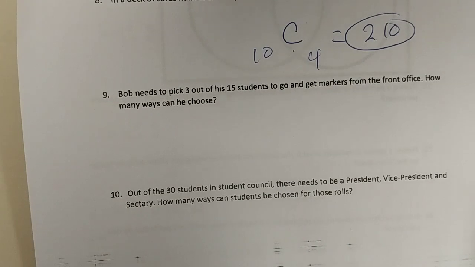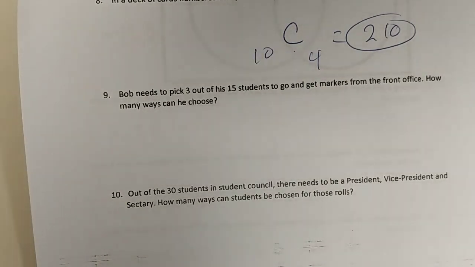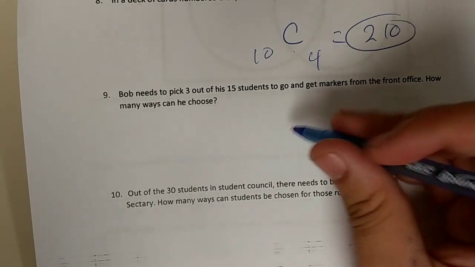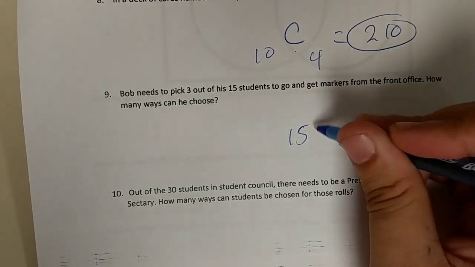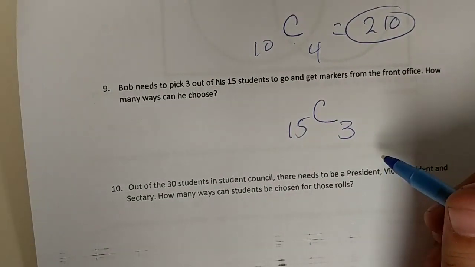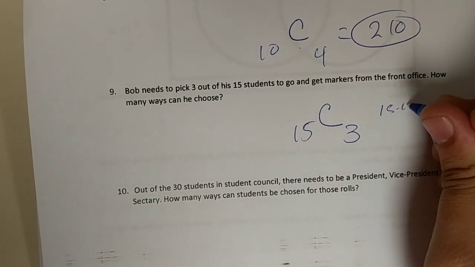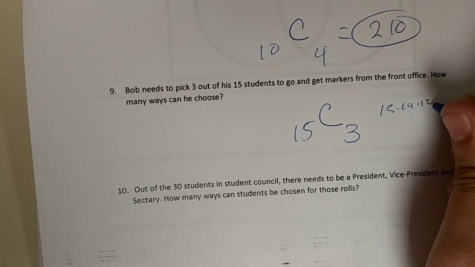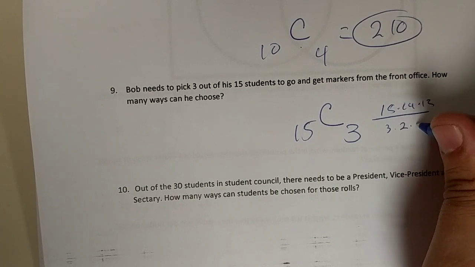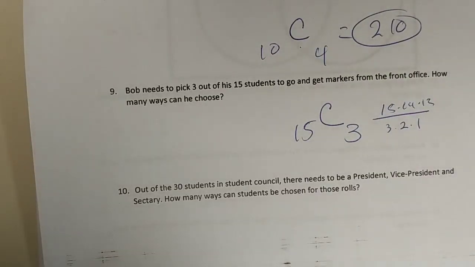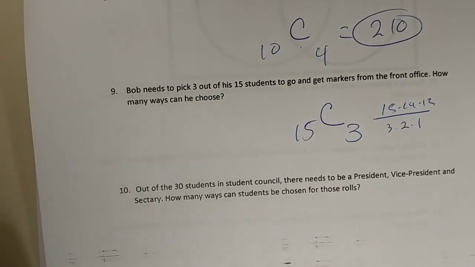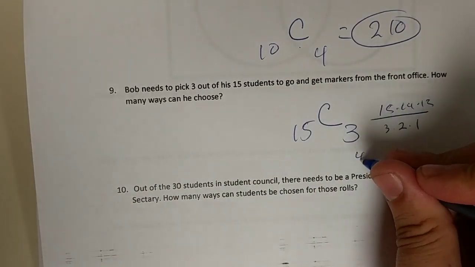Bob needs to pick 3 out of the 15 students to get markers from the front office. So 15 students, 3. It doesn't matter if I pick you first or last, you're all going at the same time. So 15 choose 3. 15 times 14 times 13 over 3 times 2 times 1. So that's 5 times 7 times 13, 455.